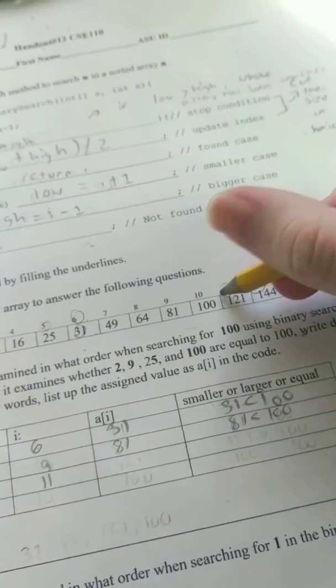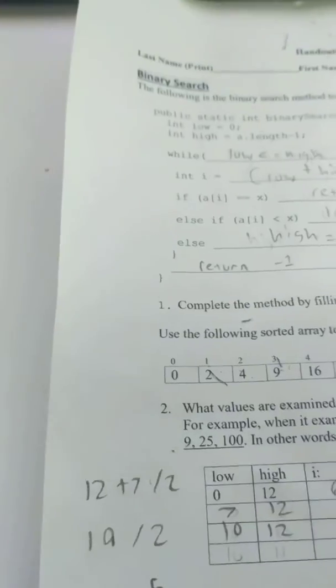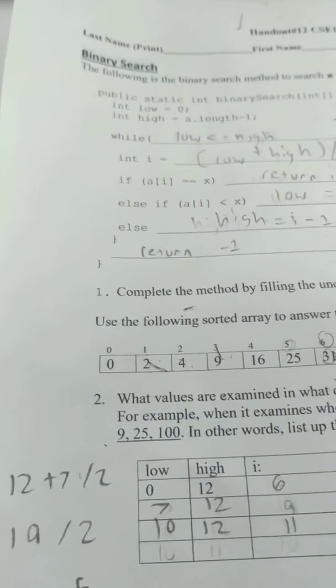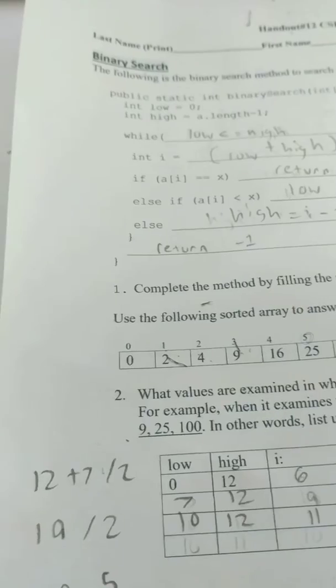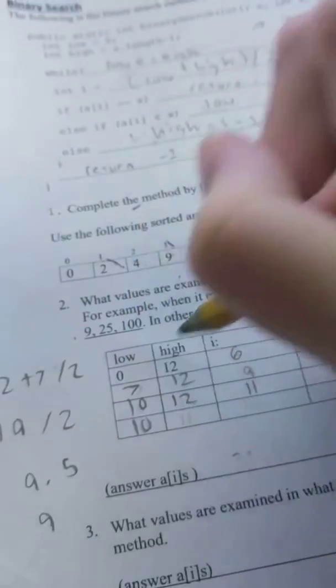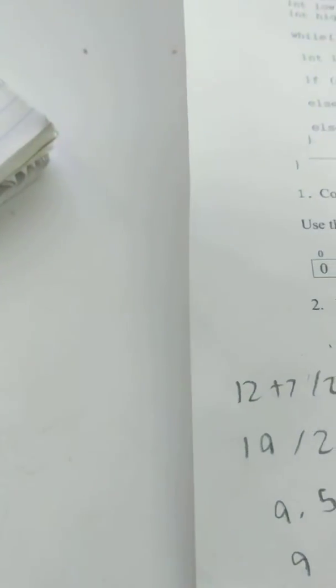10, 12. 10 plus 12 equals 22. 22 divided by 2 equals 11. Now we search in the 11th position of the array. 11 equals 121. 121 is greater than 100, which means that we use the high equals i minus 1 method. Now, low will still continue to equal 10, but high will now equal 11.